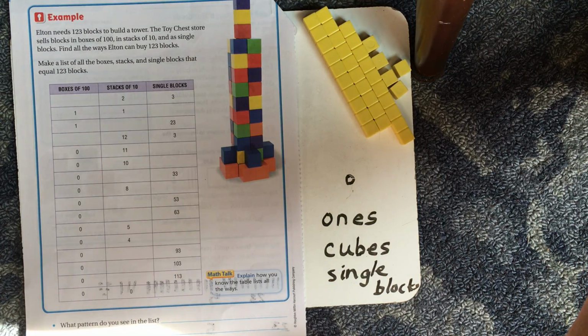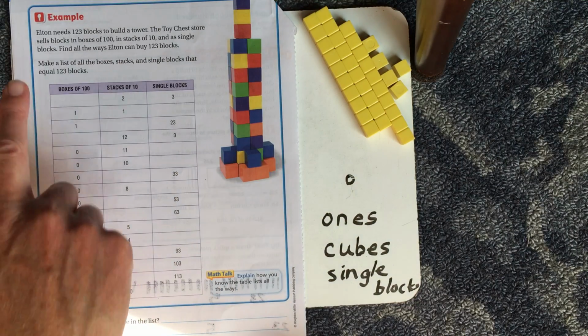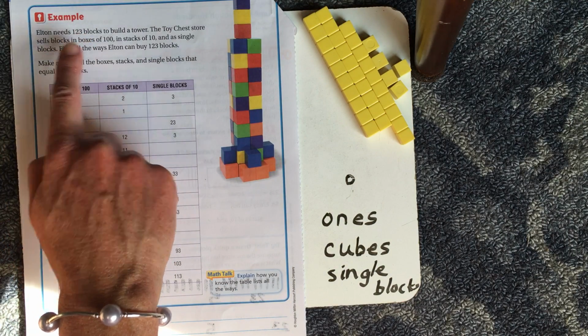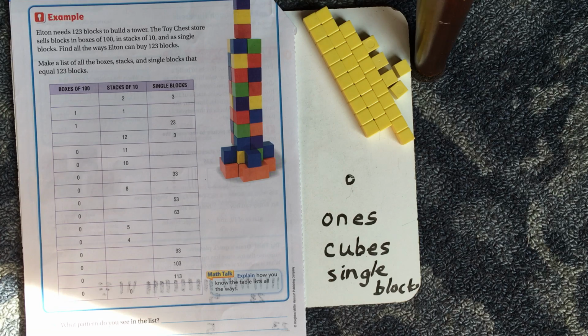Oops, my marker went through my page. Sorry about that. Similar to the last. And it says Elton needs 123 blocks to build a tower. The toy chest store sells blocks in boxes of 100, in stacks of 10, and as single blocks. Find all the ways Elton can buy 123 blocks. Make a list of all the boxes, stacks, and single blocks that equal 123 blocks.